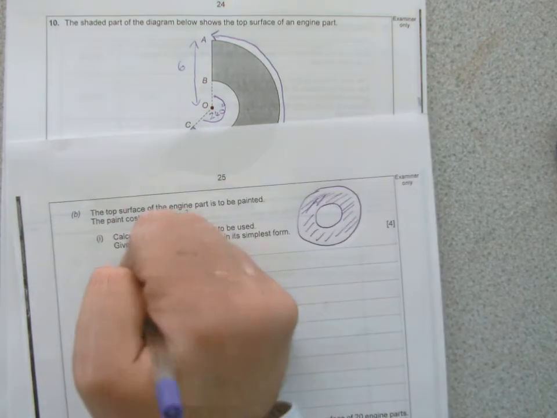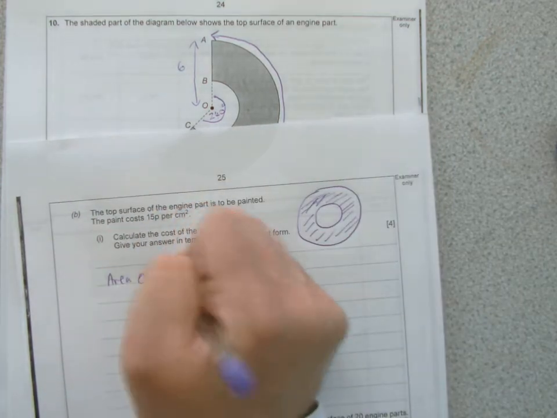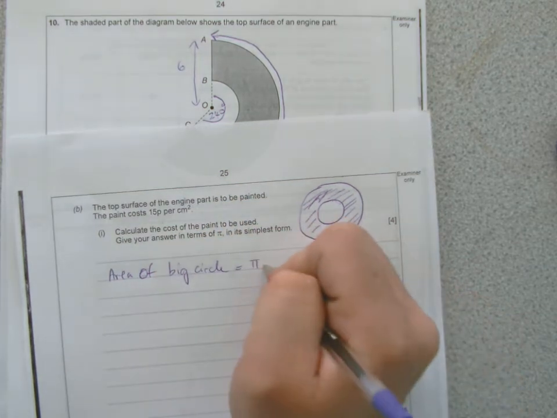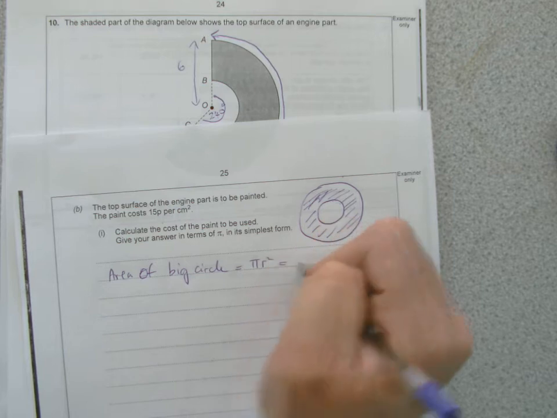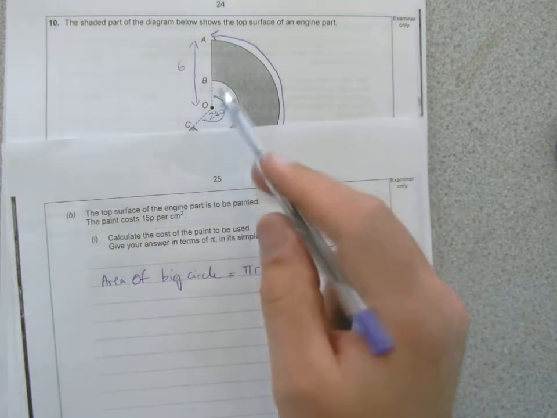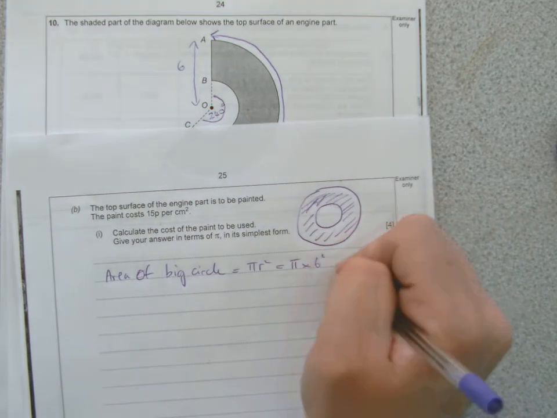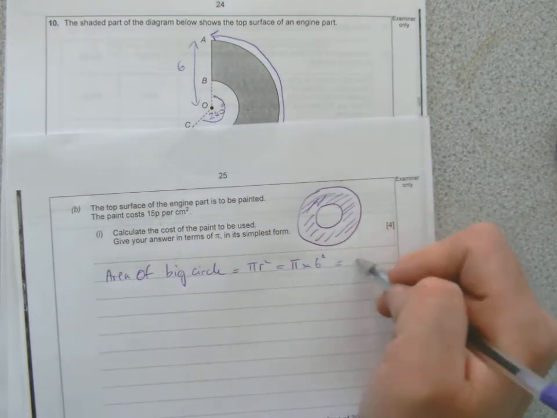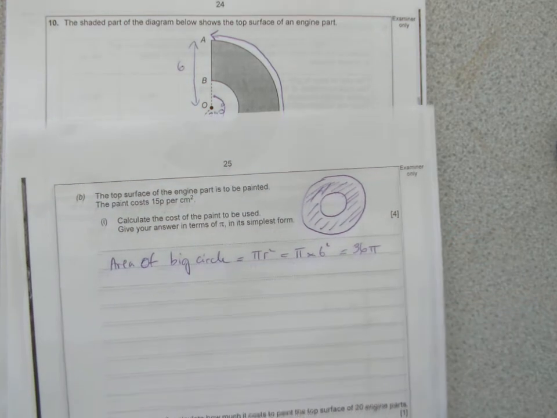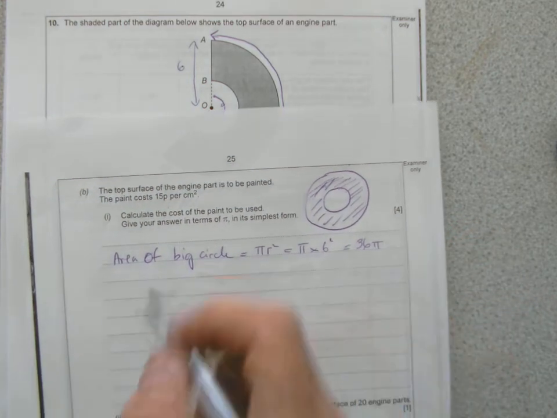So the area of the big circle will be pi r squared. Of course, that's the formula for the area of a circle. So it'll be pi times the radius, and remember the radius of that big circle is 6, so it'll be 6 squared. And 6 squared is 36, so 36 pi, alright? 36 pi. Leave it like that in terms of pi.